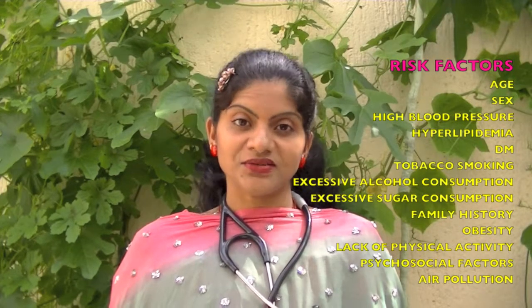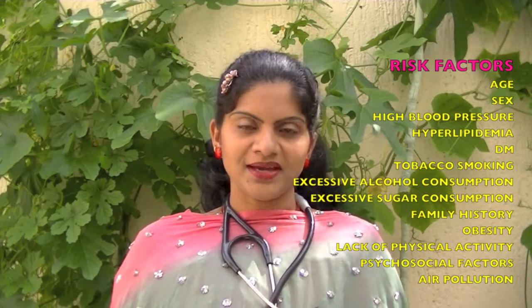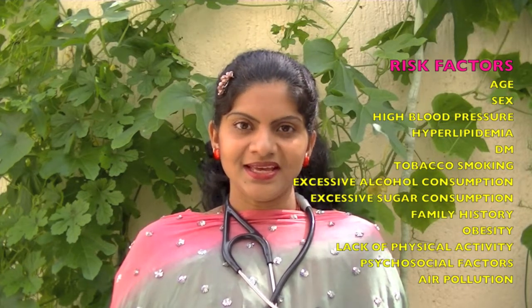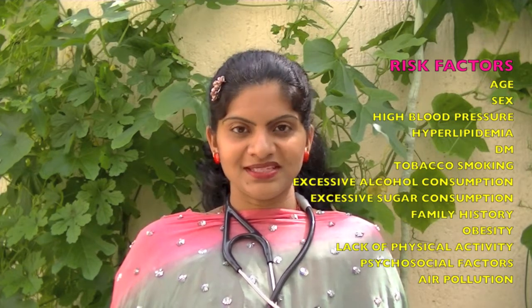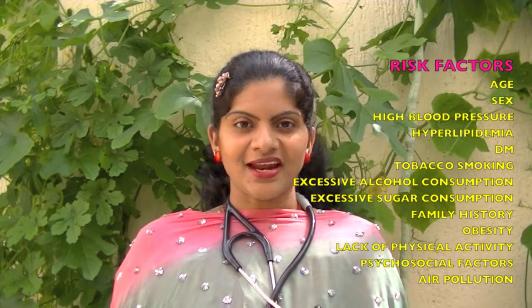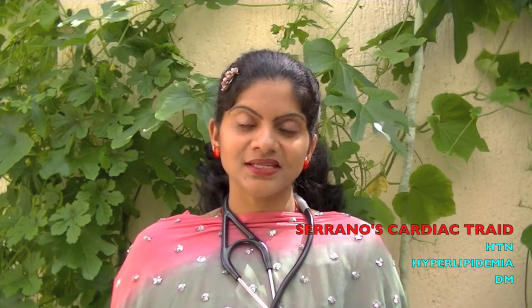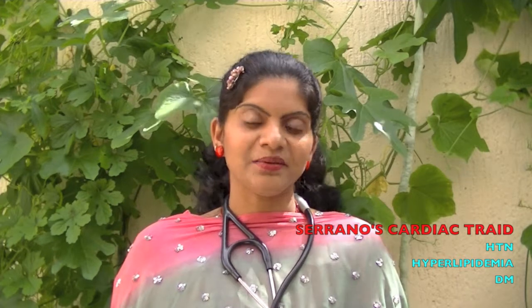Coming to the risk factors for heart diseases. These are age, sex, hyperlipidemia, high blood pressure, diabetes, lack of physical activity, increased alcohol consumption, increased sugar consumption, obesity, psychosocial factors, and also air pollution. And I want to mention one important term, Serrano's cardiac triad, in which there are three important diseases responsible for cardiovascular disease. These are hypertension, hyperlipidemia and diabetes.